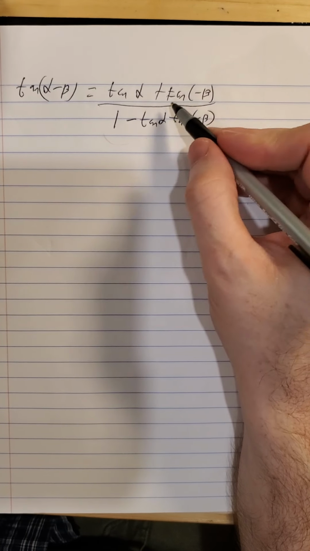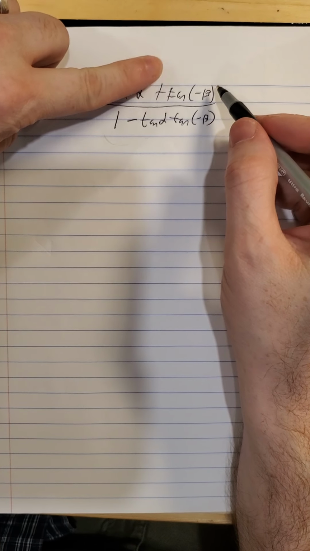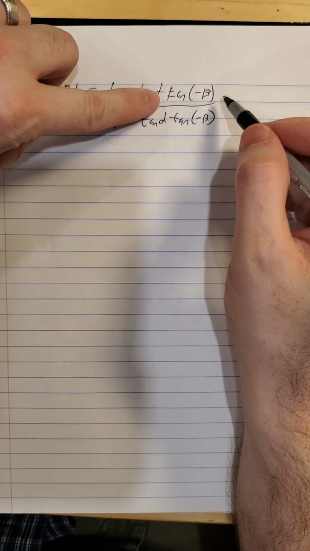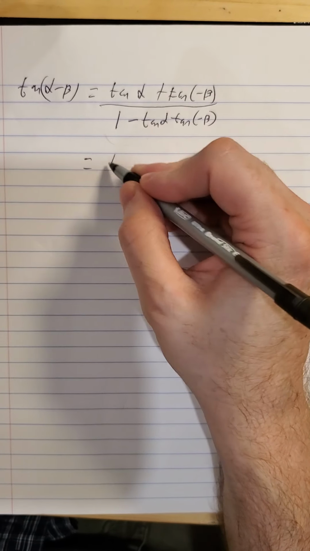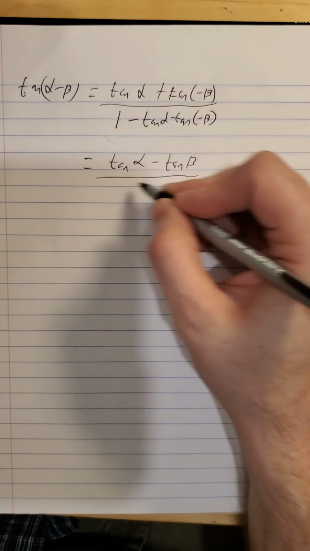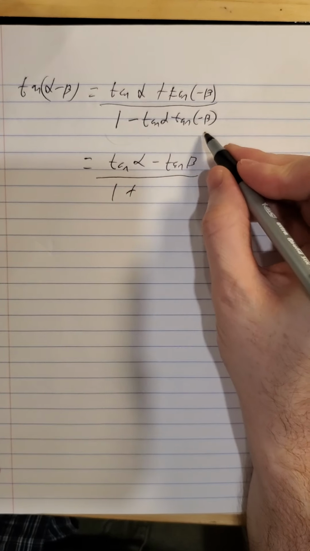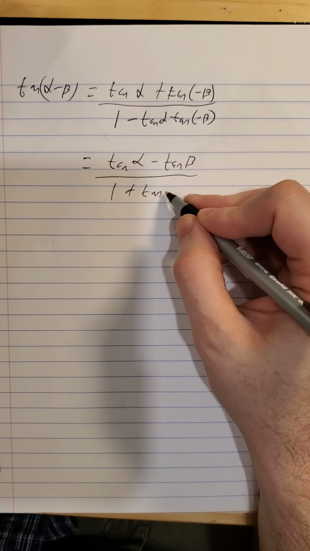Tangent of minus beta is minus tangent of beta. So remember, tangent is sine over cosine. If sine flips and cosine doesn't, it'll flip the tangent. So tangent alpha minus tangent beta over 1, now plus, because of that same property, tangent alpha, tangent beta.